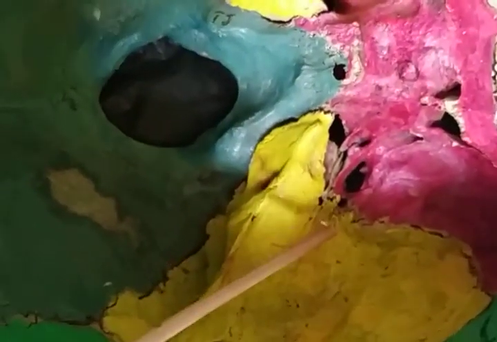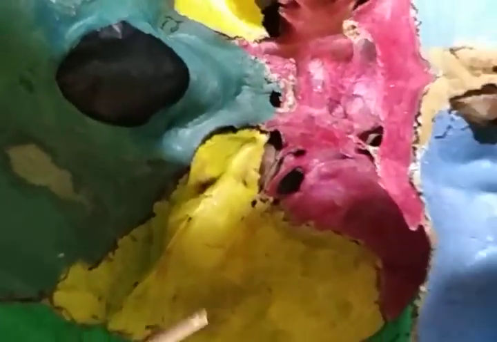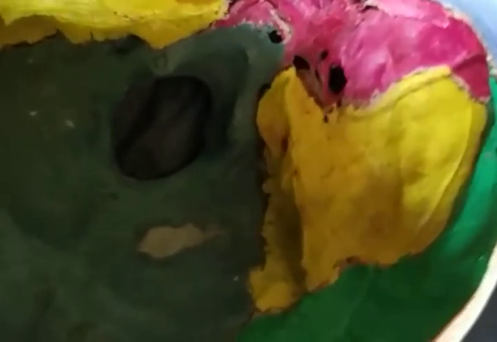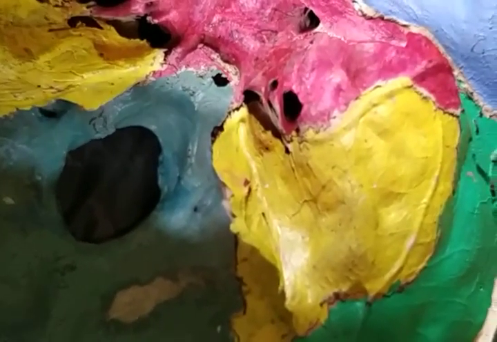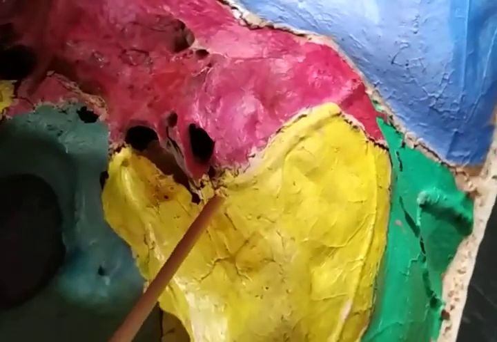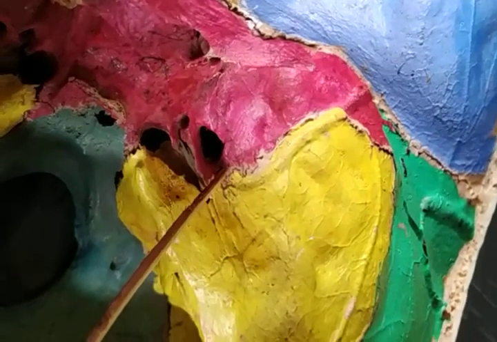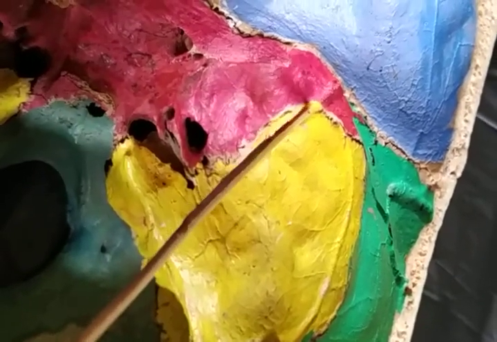So what happens to the middle meningeal artery? Let us discuss the middle meningeal artery. Through this foramen spinosum, I will just turn this to show you clearly what structures are present here. Yes, through this foramen spinosum, the middle meningeal artery enters into the cranial cavity and then it ascends upwards.